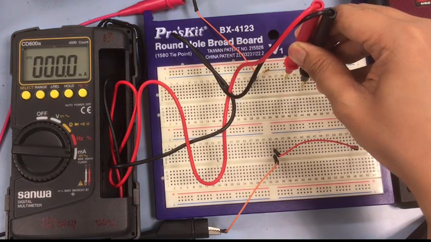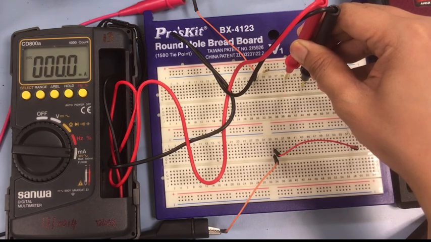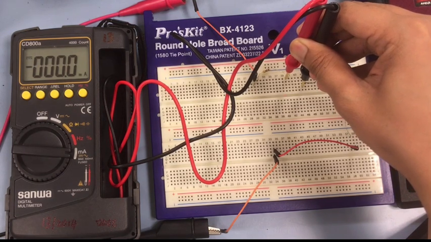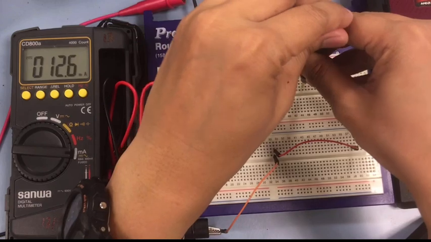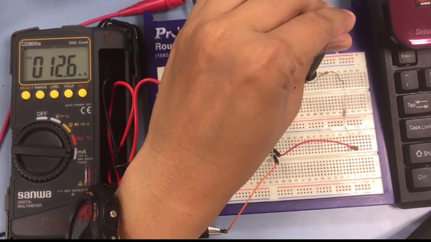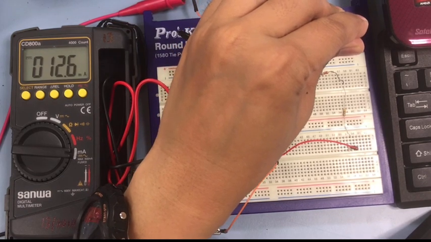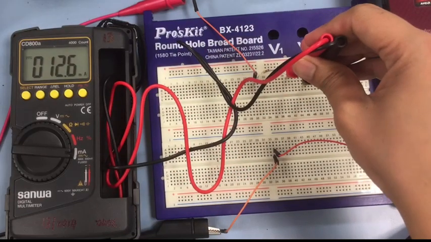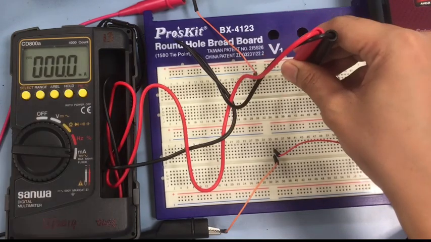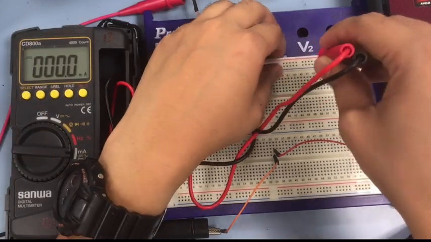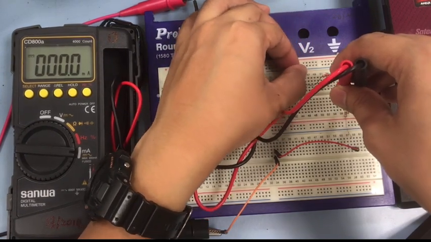Same 10 volt, but the actual resistance is 216.8. Maybe a little bit different from the calculated data. So now, what is the value? It's still the same. CD is 12.6 milliampere. So if you understand the series circuit concept, the current for each point should be the same.